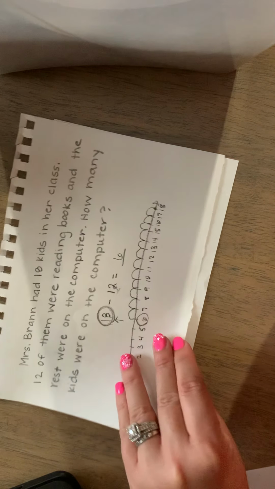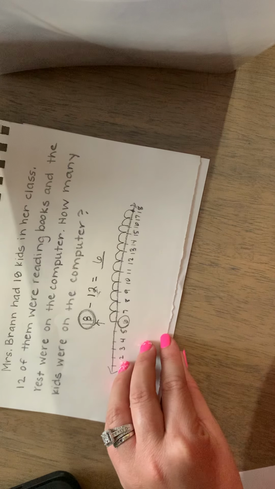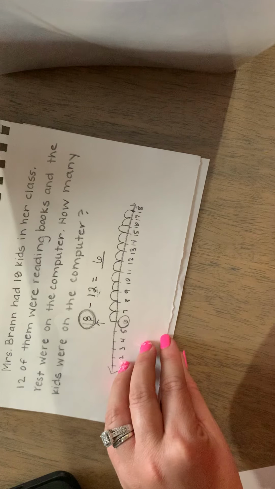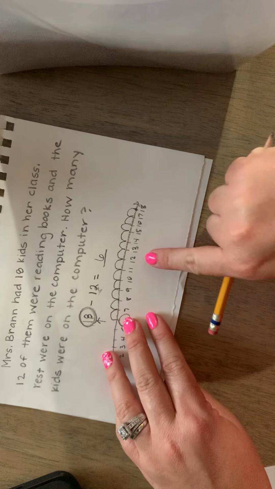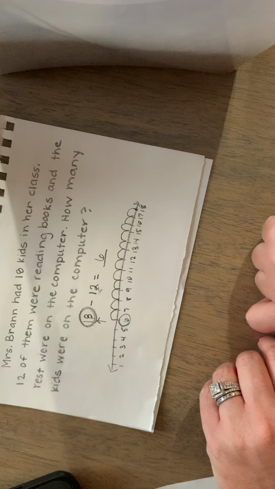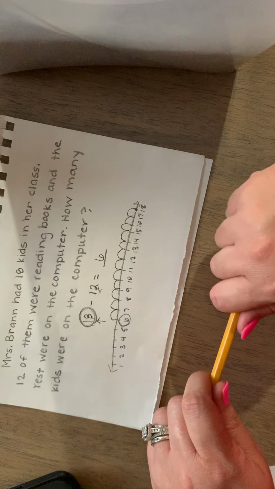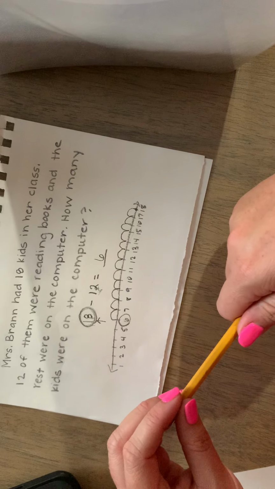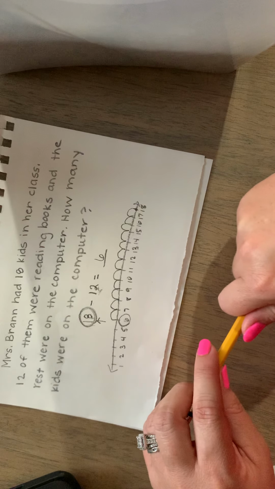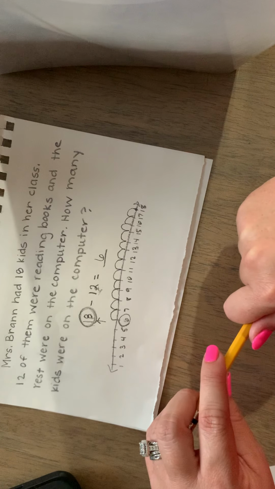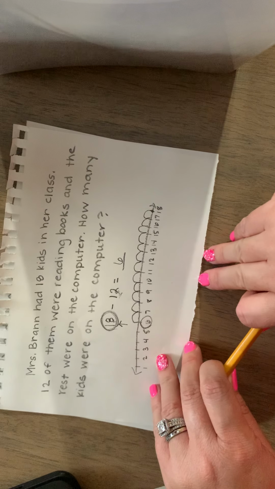There's also going to be some base 10 squares where you can draw a picture to help you solve. So there's lots of different ways that you can figure those out, and you get to choose how you want to show your thinking. Don't feel like on the practice pages you have to do all of the boxes. Just use what you need in order to solve.